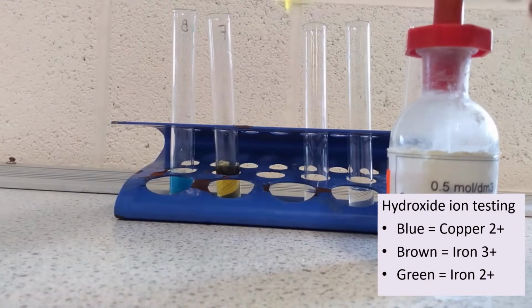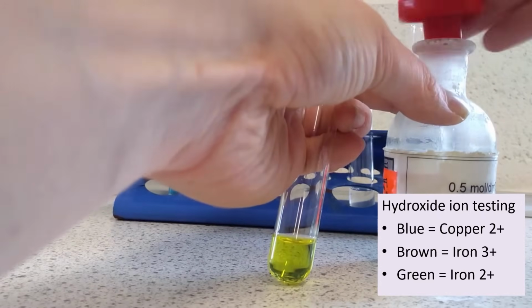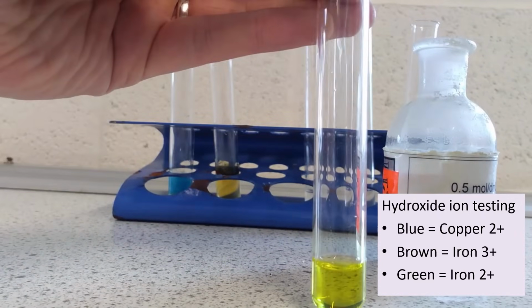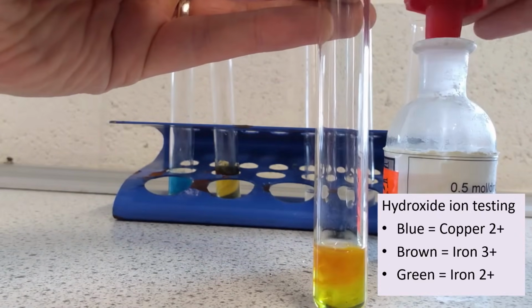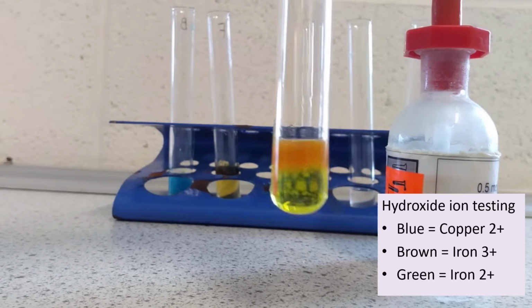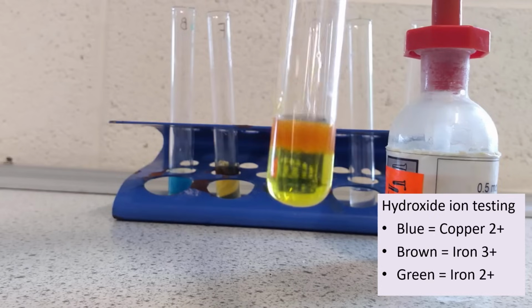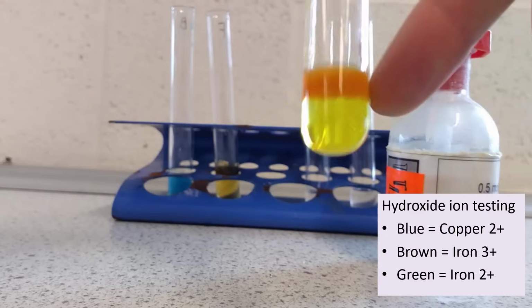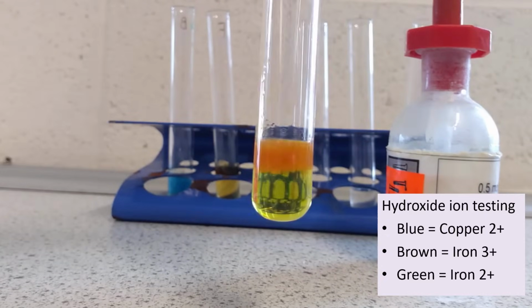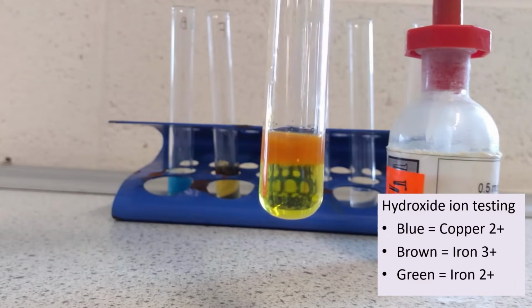And then in contrast to that, iron 3+ ions produce a much more orangey colour. So if you think about rust, that's hydrated iron oxide and it's iron 3 oxide. So, you know, this is rusty coloured because that's the colour that we would expect all iron compounds to turn.